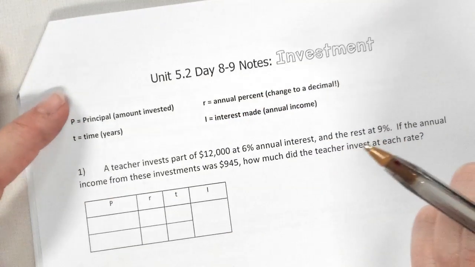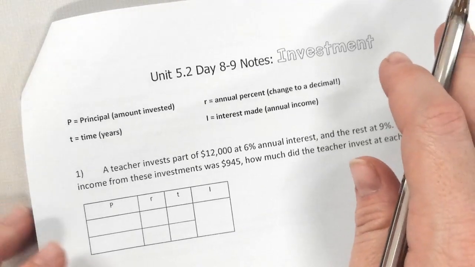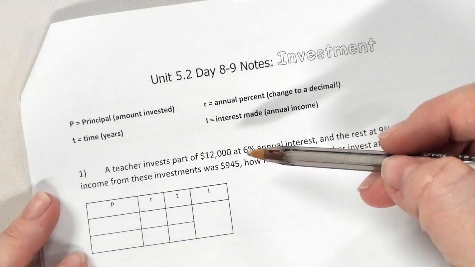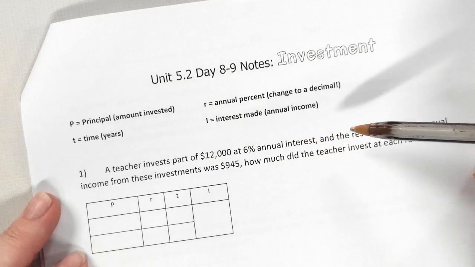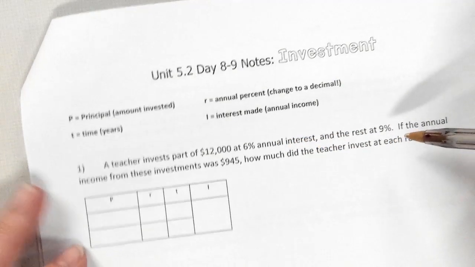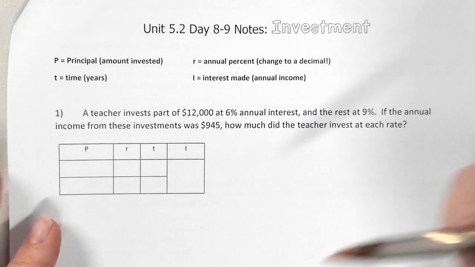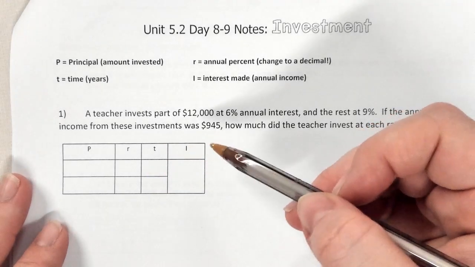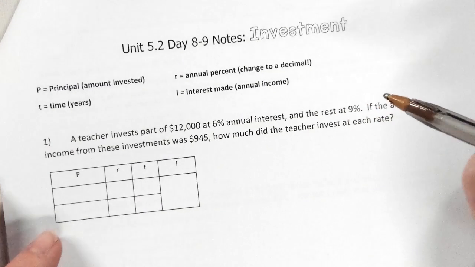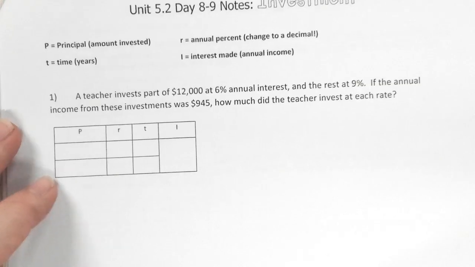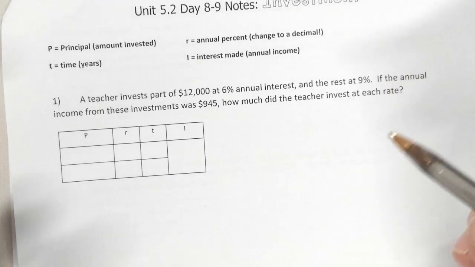Yes? Okay. So knowing that, it says a teacher invests part of $12,000 at 6% annual interest and the rest at 9%. If the annual income from these investments was $945, how much did the teacher invest at each rate? So we're going to just think about what we know.